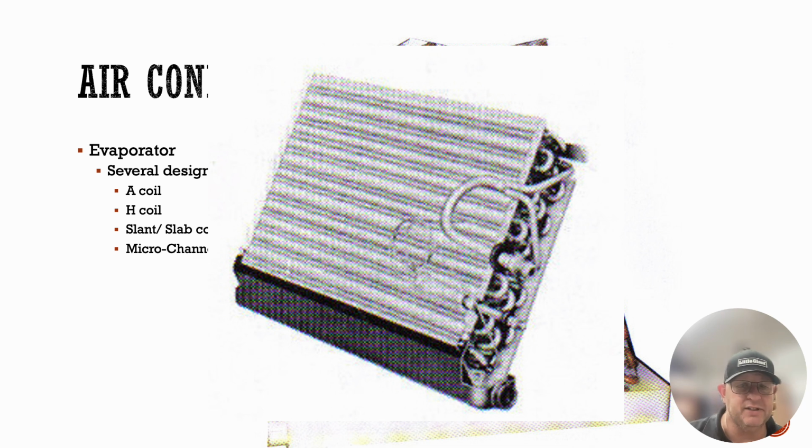Where the metering device is going to be sitting on this particular unit is somewhere right in that area. You're going to have a drain as well on these evaporator coils. H coils and slant coils look very similar in nature. H coils can stand vertically or horizontally. This is what we refer to as a slant coil on our particular units that are out there.